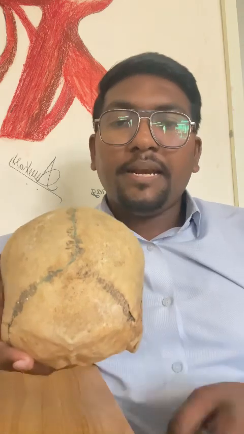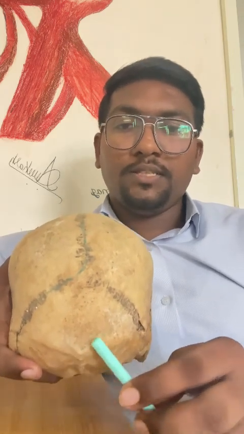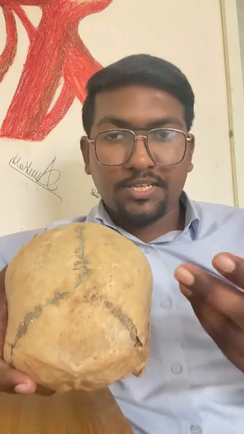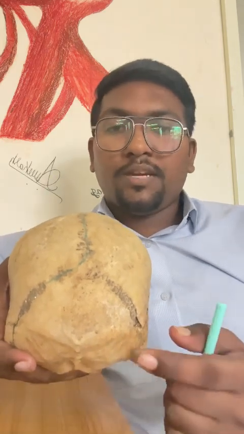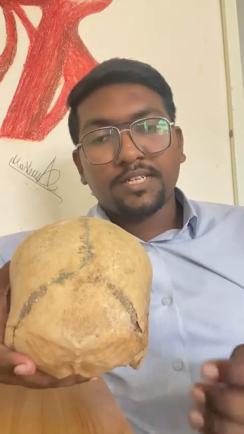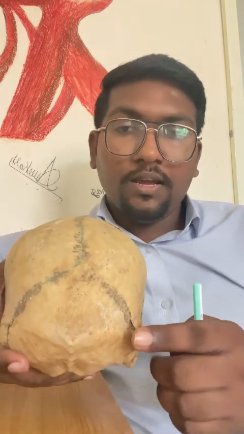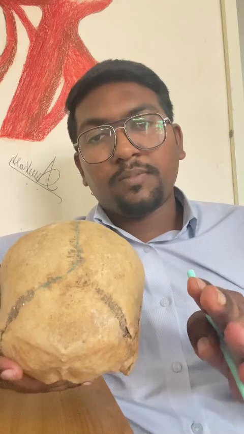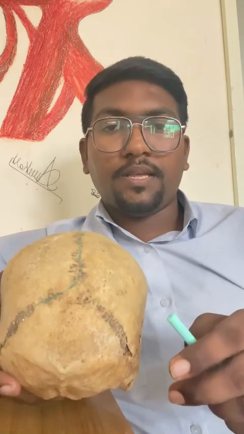Now coming to the muscle attachments of the Norma occipitalis. The medial one third of the superior nuchal line gives origin to the trapezius muscle, and the lateral one third of the superior nuchal line gives insertion to the sternocleidomastoid muscle above, and below that sternocleidomastoid muscle, the lateral part of the nuchal line gives insertion to the splenius capitis muscle.